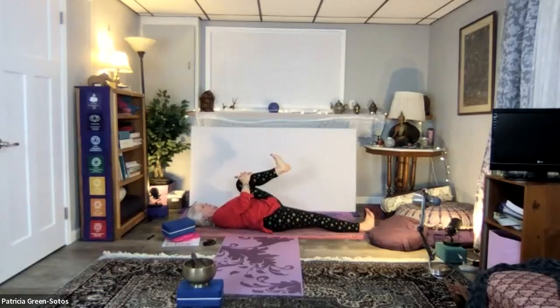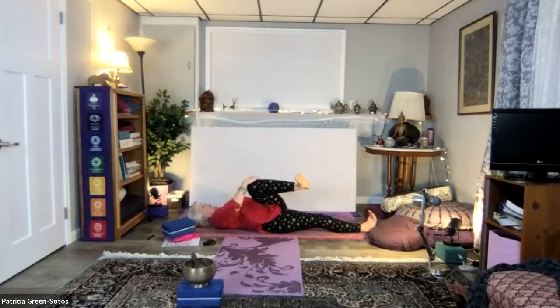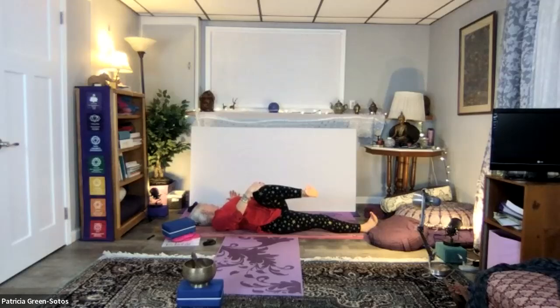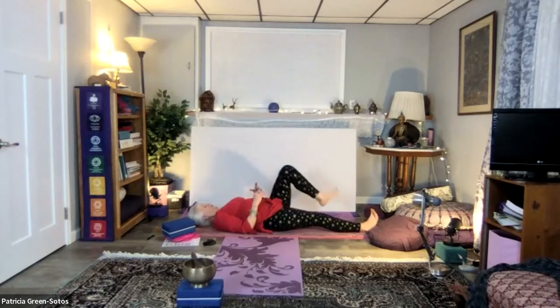Point and flex. Point and flex. End in a nice flex. Then take the right hand to the outside of the left knee and roll it over to the right. Left arm goes out, looking over your left shoulder. Again, another twist. And then coming back to center, bring your foot to the floor.